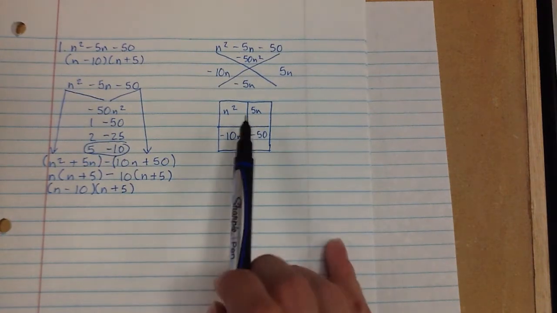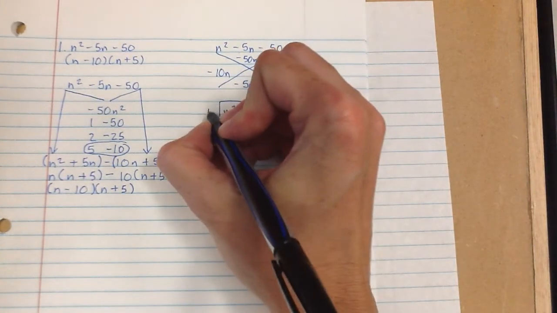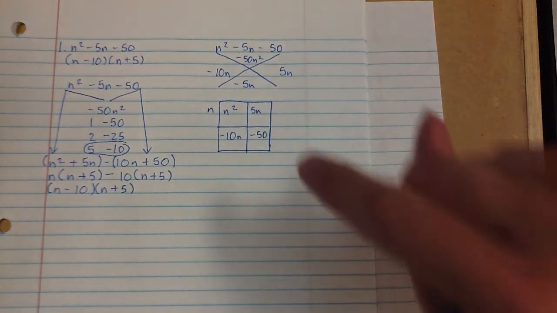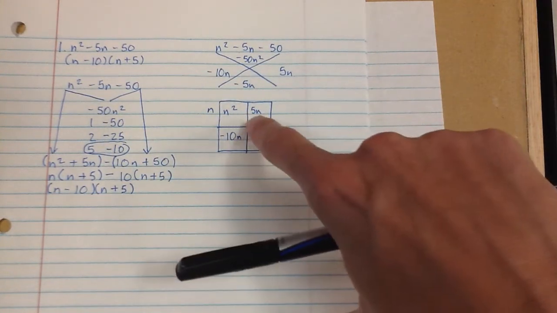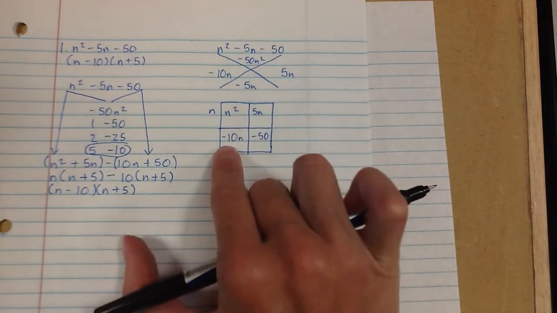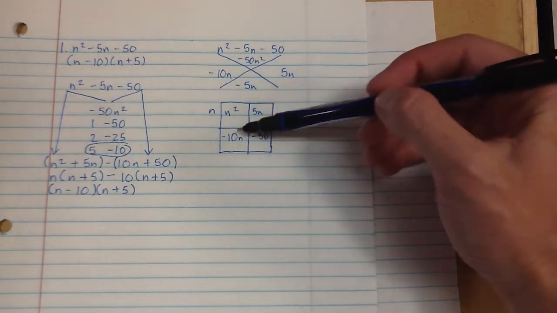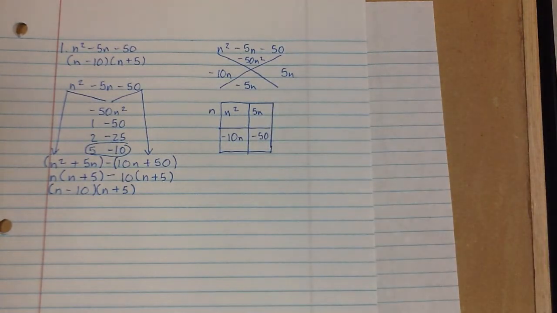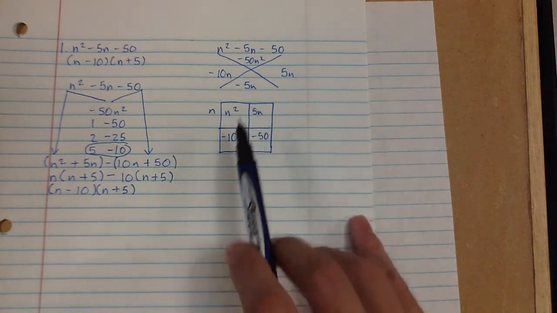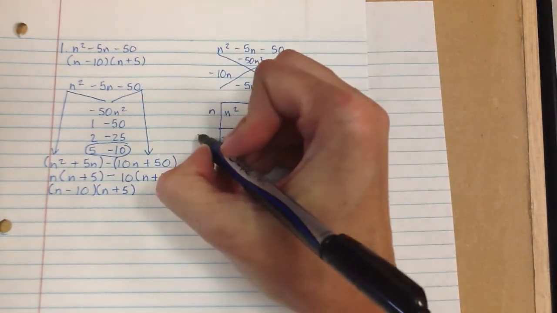So what does n squared and 5n have in common? N. Okay, so I'm going to put an n over here. Now, this box is negative, this box is positive. Okay? And I know that because this is a negative 10 and this is a positive 5. That's important because if this box is negative, I'm going to factor out a negative. If this box is positive, I'm going to factor out a positive. Okay? So you factor out the sign of that box. So 10n and 50 have what in common? 10. This box is negative, so I have negative 10.